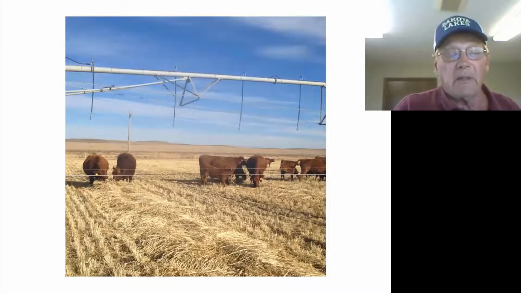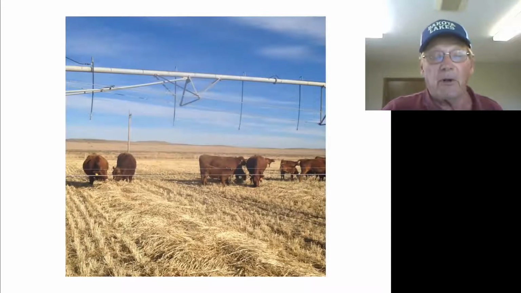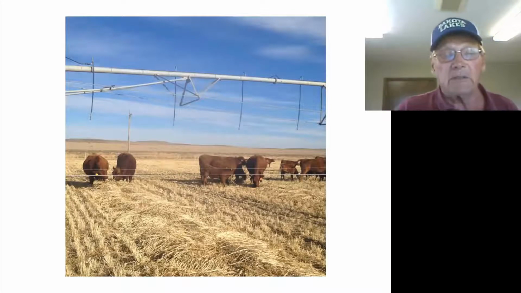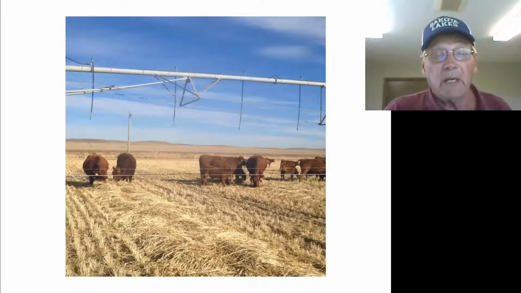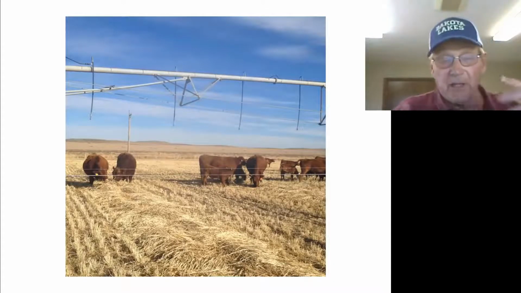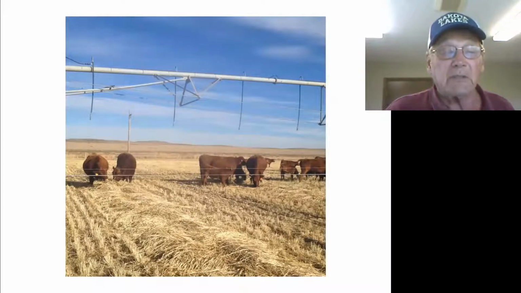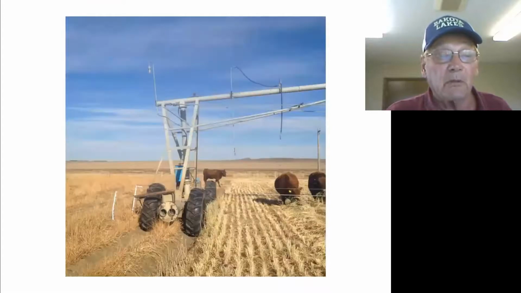So we don't have our cattle in feedlots. We don't haul feed to them. The cows have legs, is what we like to say, and they should go get their own food. We do use our irrigators to move the fence. So you notice that we got fence hanging down from the irrigation. So instead of pushing posts in the ground and stuff, we just move the irrigator. Quite a bit nicer when it's 30 below.